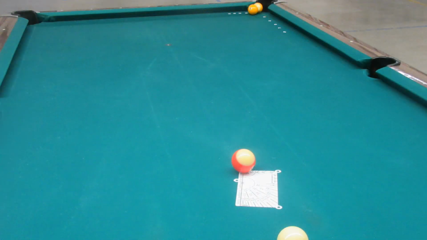Now let's shoot the same ball to the same pocket, but this time as a back cut. We'll see the errors are to the other side. This is 1 degree off.